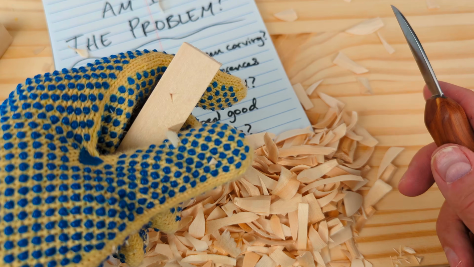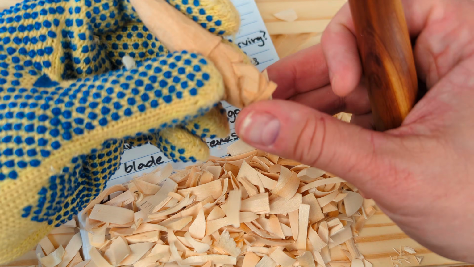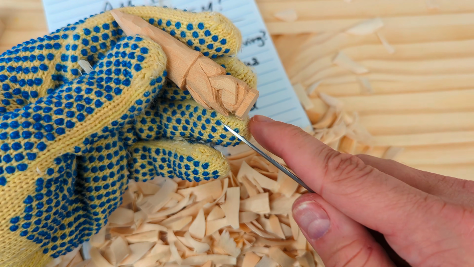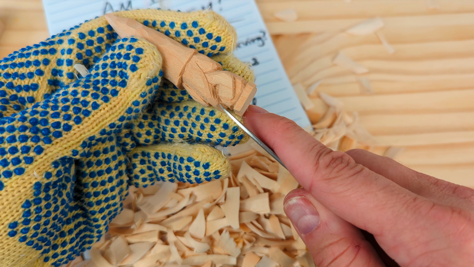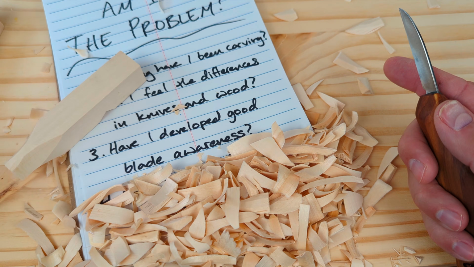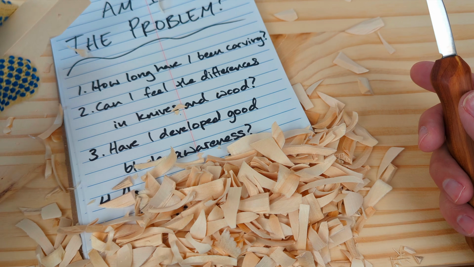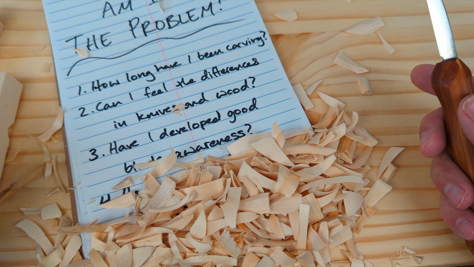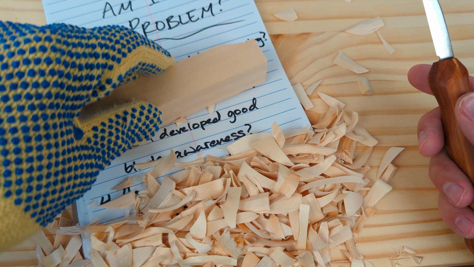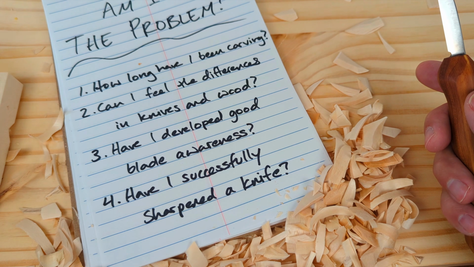If you're a beginner carver and you haven't carved long, you're going to do things like this where you're going to have a bunch of jagged edges here because your cuts aren't always going to line up with each other. So have I developed enough blade awareness to make some of those clean cuts? And if you haven't, then you probably need a little bit more experience, and that is going to be a contributing factor to why you're struggling to get clean cuts.